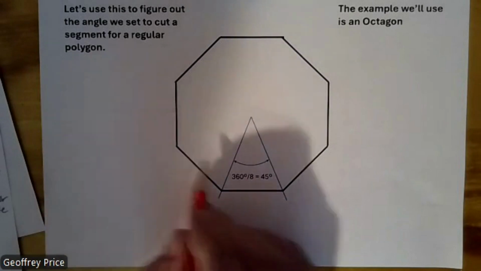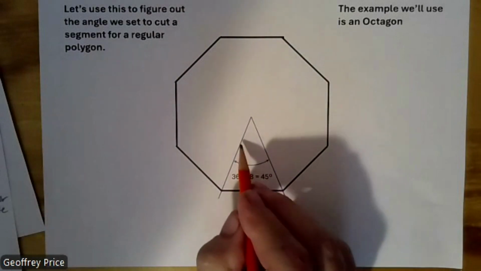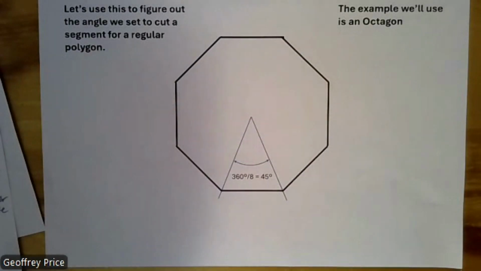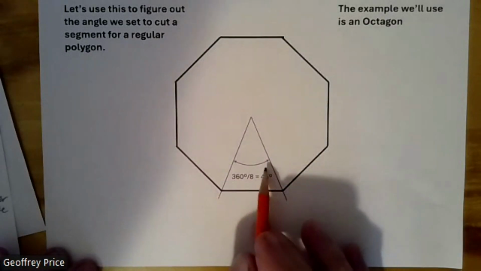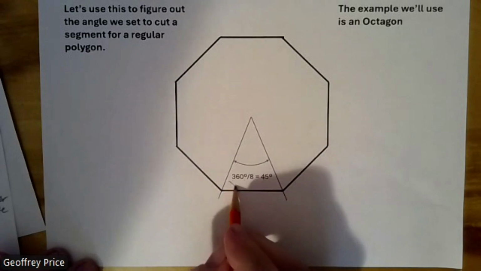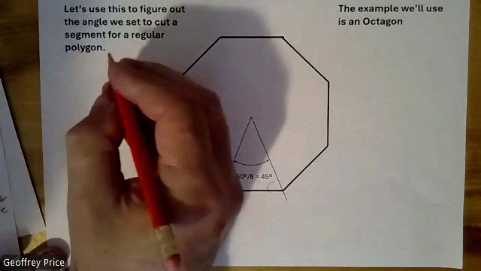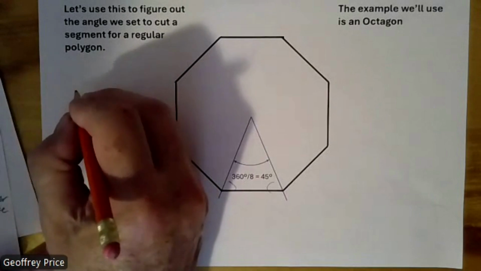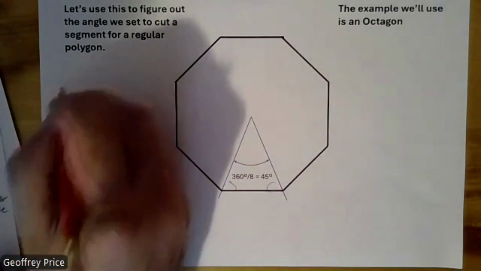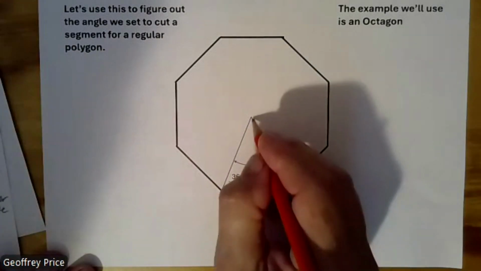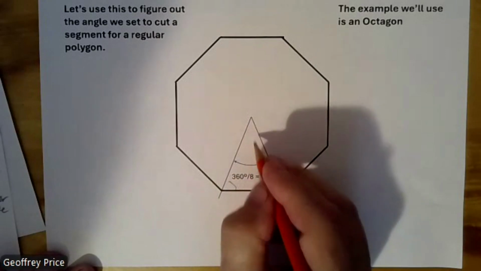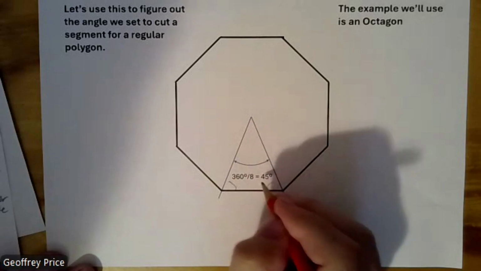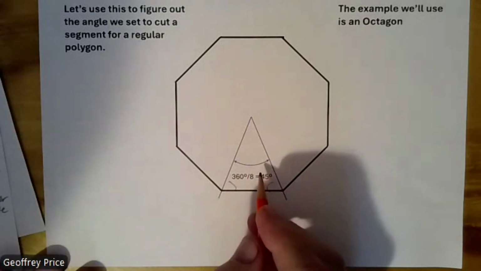So look, we've already figured out this angle is 45 degrees for an octagon. Okay, we'd like to figure out what's this and this. So we have a triangle, and the internal angles of any triangle sum to 180 degrees.